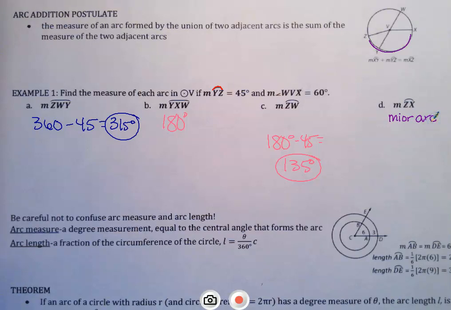All right. And so we knew this one was 45. We said this one was 60. I'll put those back. So Z to W is 135, right? ZW is 135. That's a good call. Would you add 60 and 45 and minus it by 135?